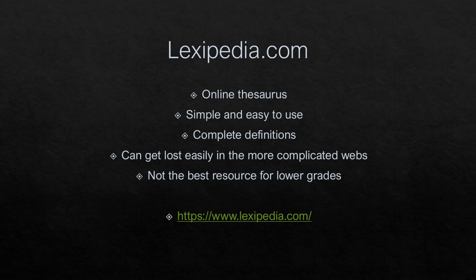Lexipedia.com is an online thesaurus. It's simple to use, it's easy to use, honestly. It offers complete definitions of pretty much any word you can think of. However, it's really easy to get lost in the more complicated webs, and I will show you the webs on the next slide. And it's not the best resource for lower grades. I would say any child that's below 3rd grade would not be able to really use it.